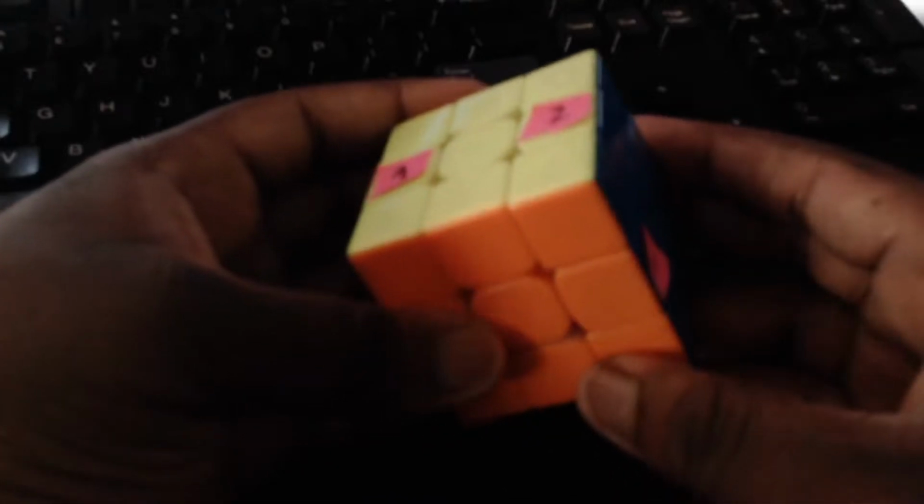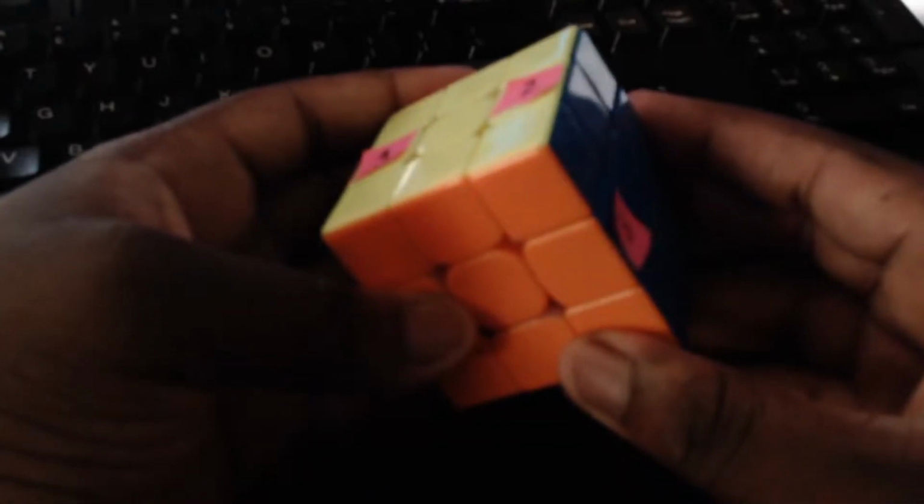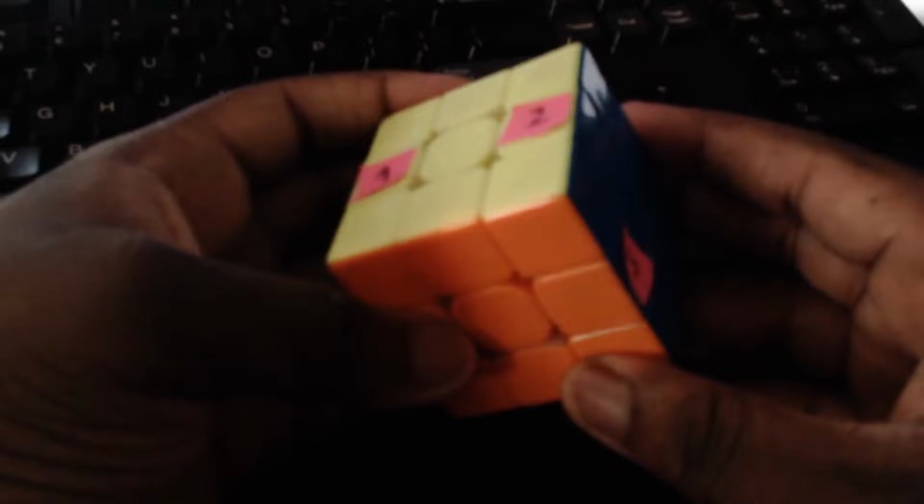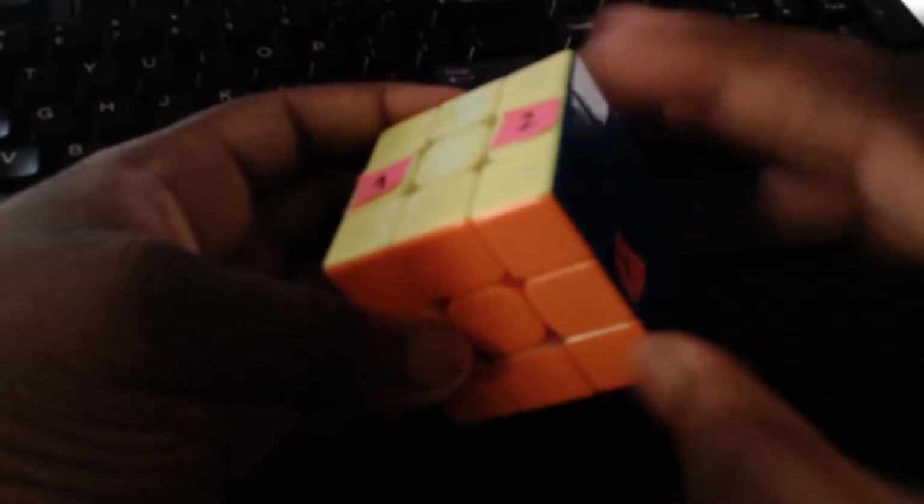Alright, so here's a quick rundown of how commutators work. Basically, it's a way to move 3 pieces around a cube without affecting the rest of the cube. So in this case, we want to move 1 to 2, and then to 3, and then 3 goes back to 1, so it's a cycle.